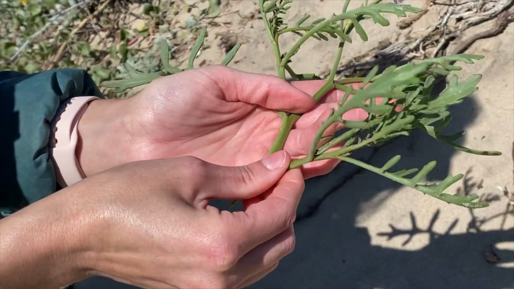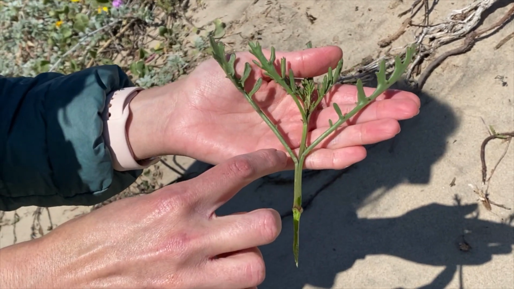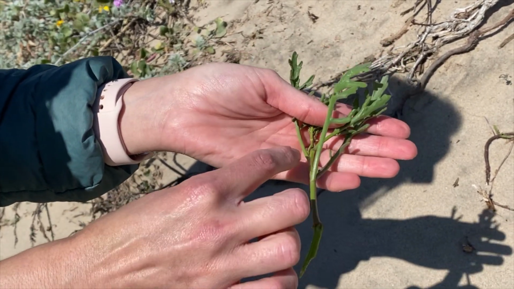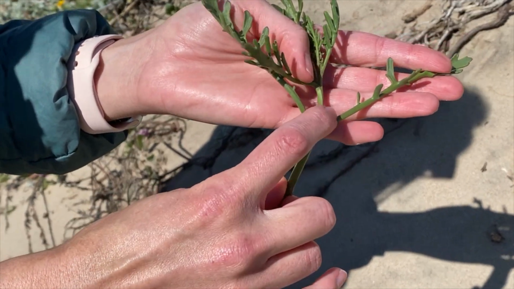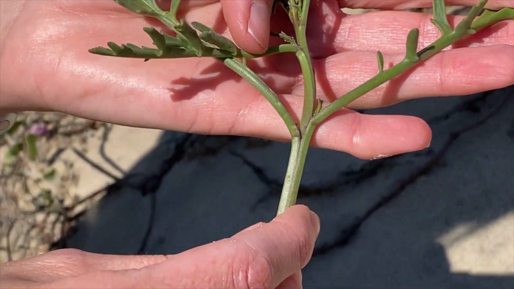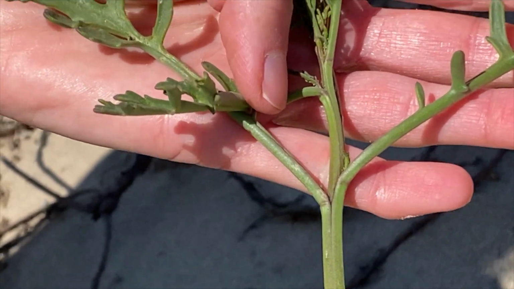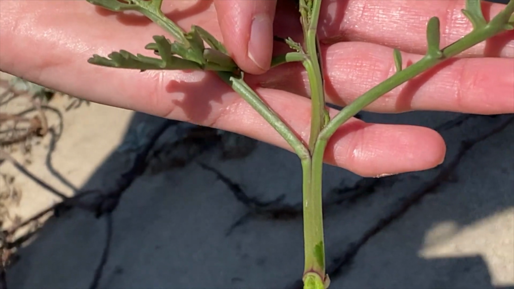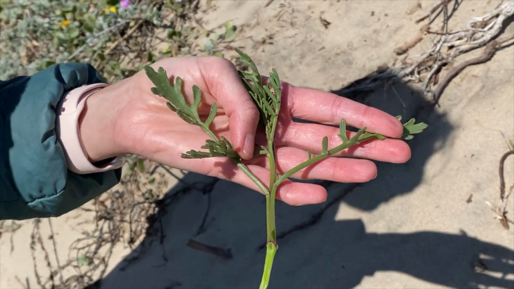And I'm going to show you this stem right here. So you can see the leaves are attached 1 per node, 1, 2, 1, 2, 1 leaf per node. So alternate leaf attachment. You can see the axillary bud. They're just beginning to grow up into a branch. So again, one of the plants of the dune system. It's fairly succulent, low-growing plant, but it's not native.